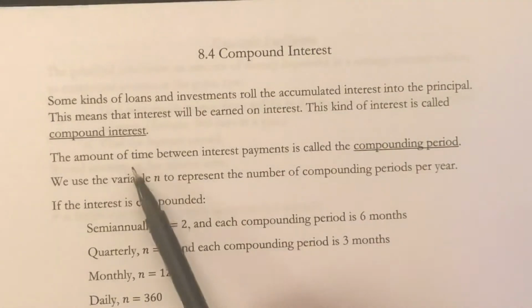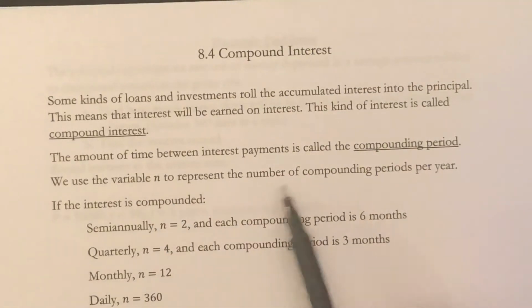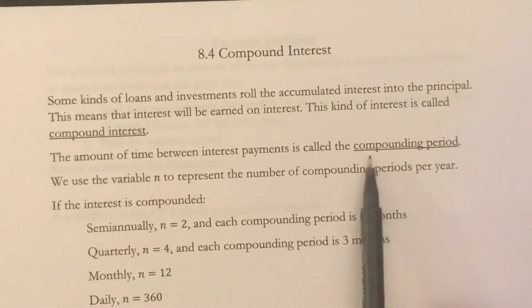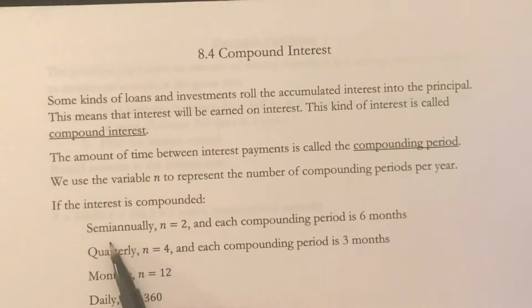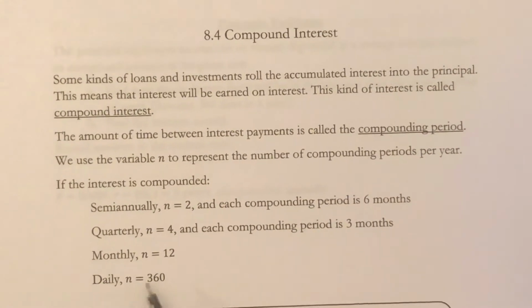We use the letter N to represent the number of compounding periods, which are the amount of time between interest payments. So we use N for the number of compounding periods per year. If you're told that your interest is compounded semi-annually, then your N value is 2, it's being compounded twice a year, and each period is 6 months. Quarterly would be 4 times a year, and each compounding period is 3 months. Monthly, your N value is 12. Daily, your N value is 360 because of the banker's rule.